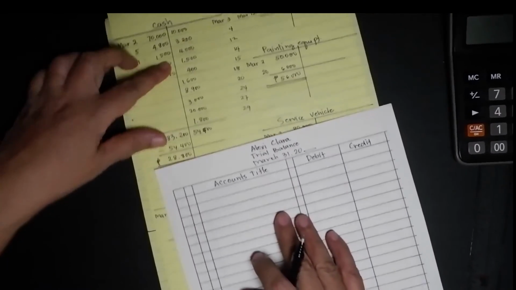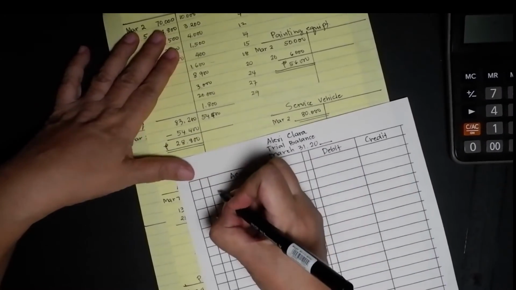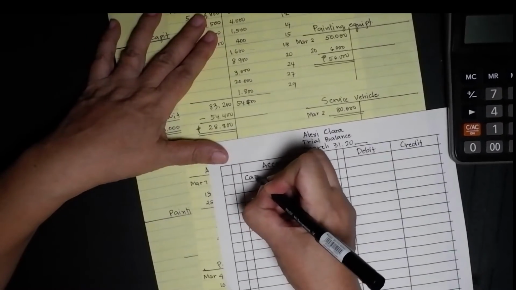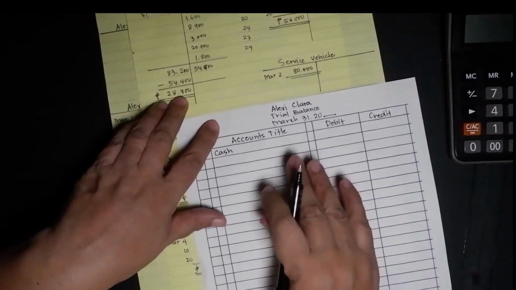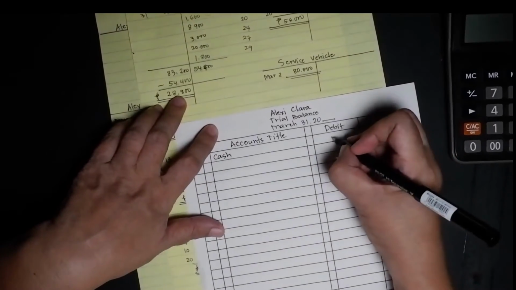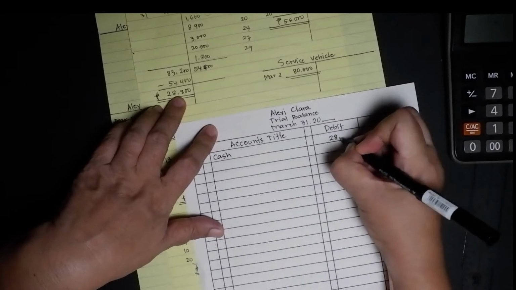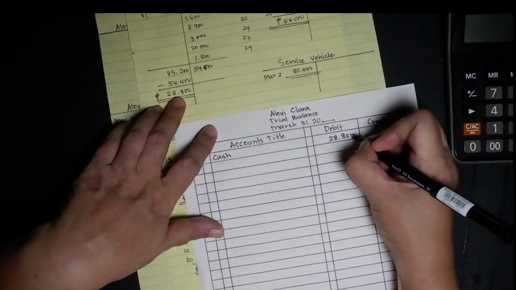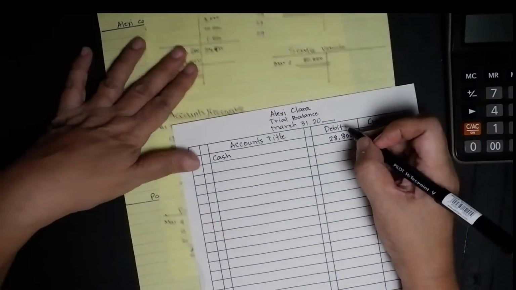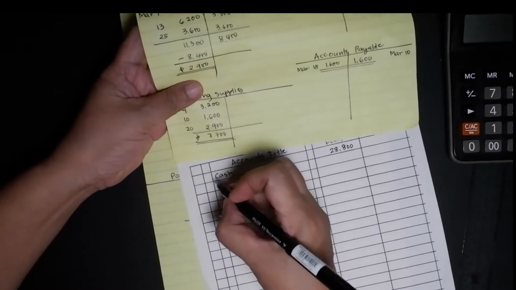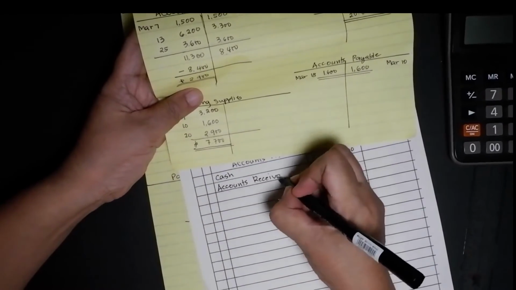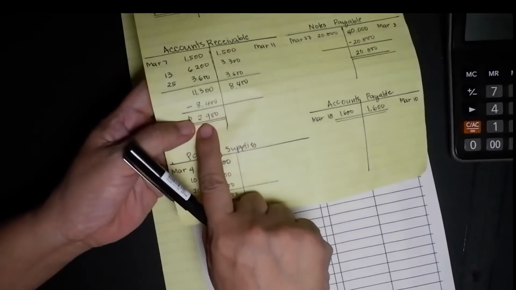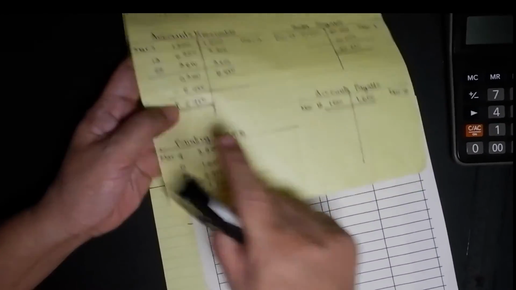Okay, so let us list down our accounts. The first one is cash. The balance is 28,800. That is debit. So it should be on the debit side, 28,800. Then the next one is accounts receivable. The balance is 2,900. It is on the debit side.